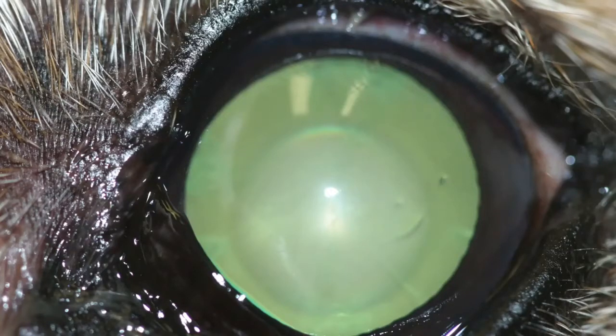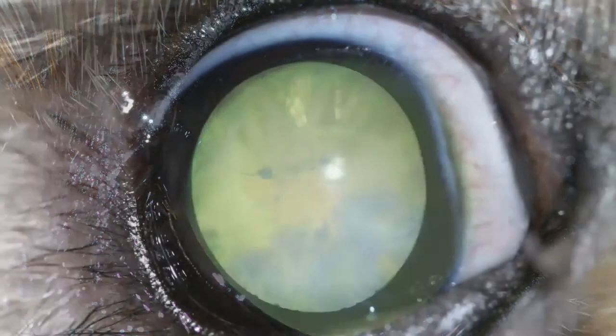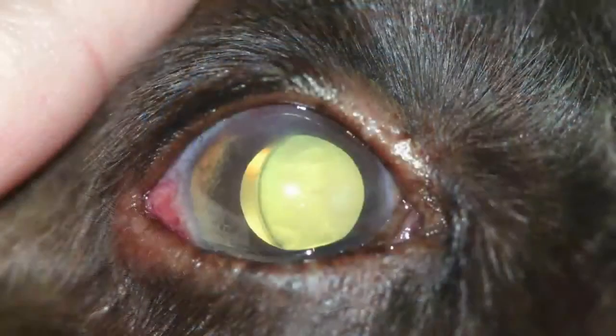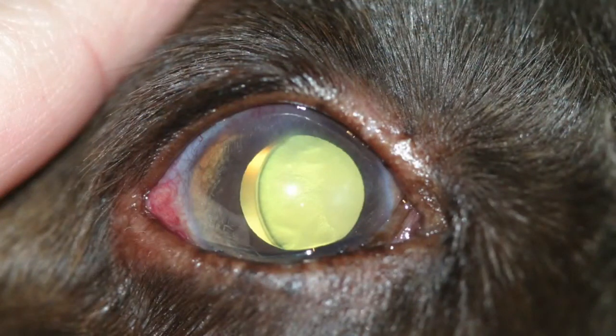Dilation aids in differentiation of nuclear sclerosis versus cataract and will enable the clinician to appreciate an aphakic crescent if present, in case there is lens subluxation.